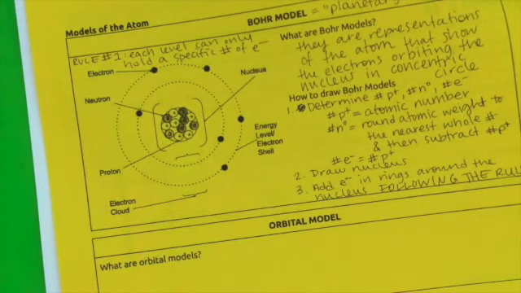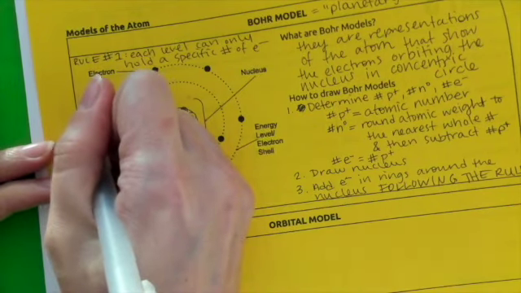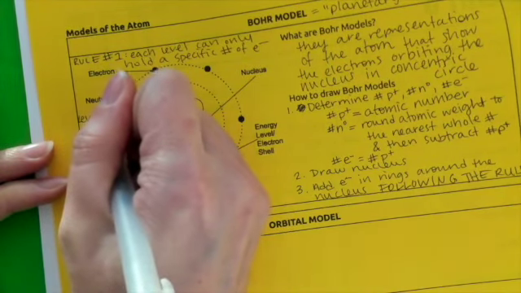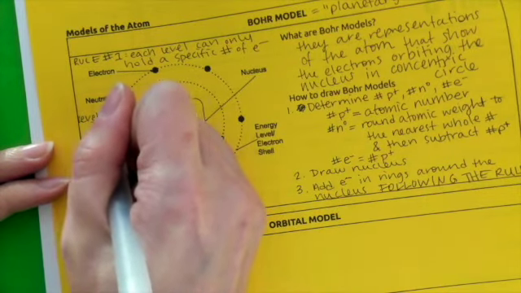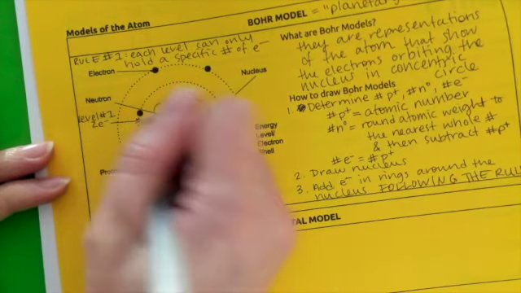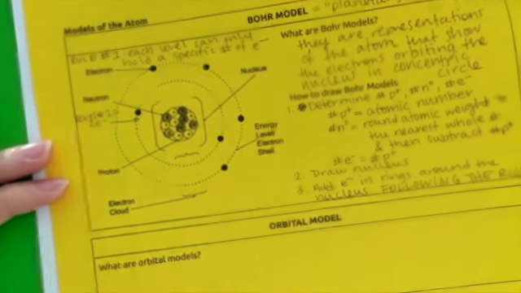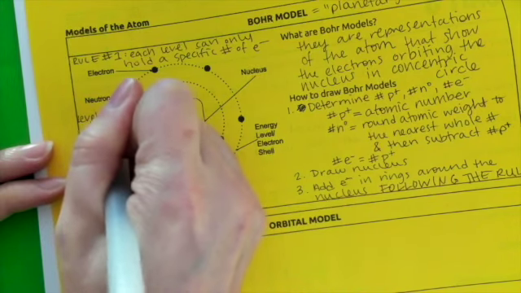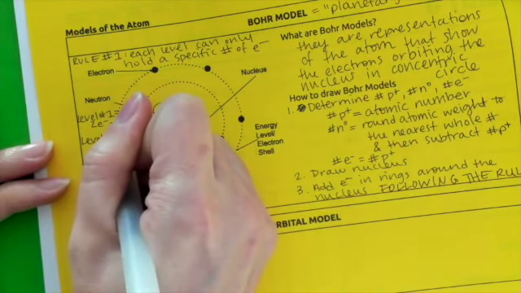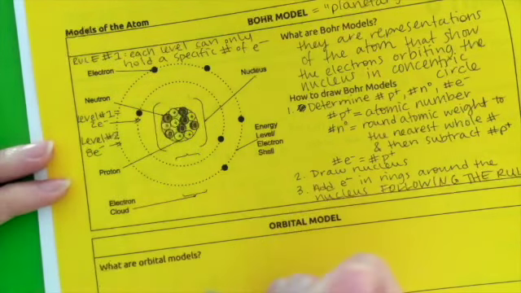So quickly, we're going to go through how many each can hold. Level 1 holds 2 electrons. Level 2, right here, holds 8 electrons, up to 8.